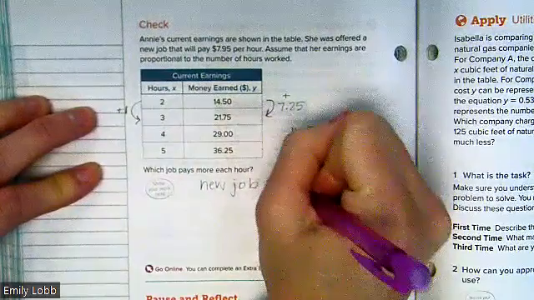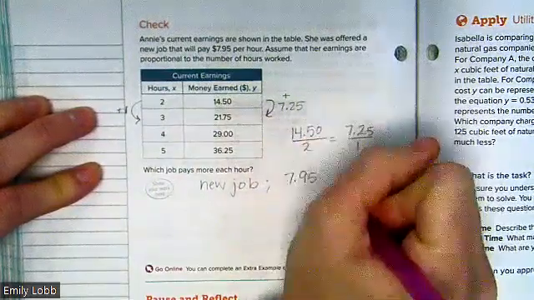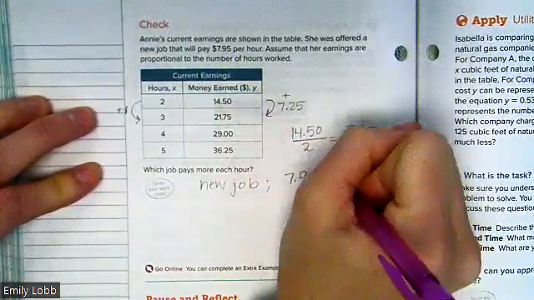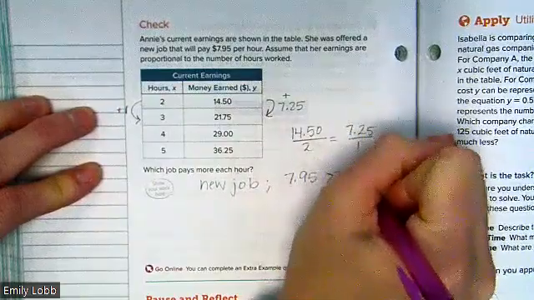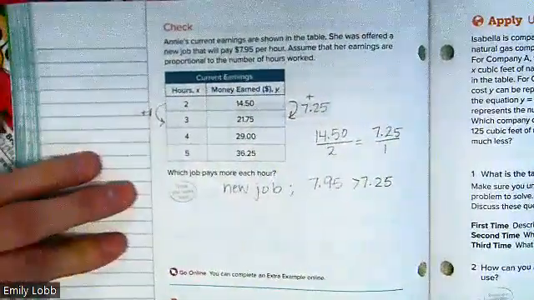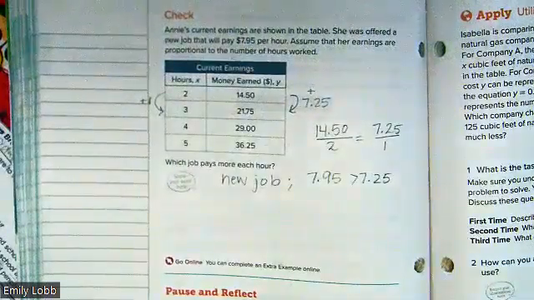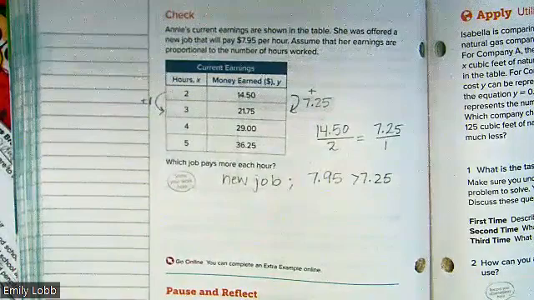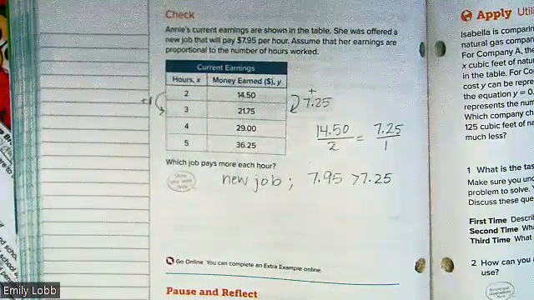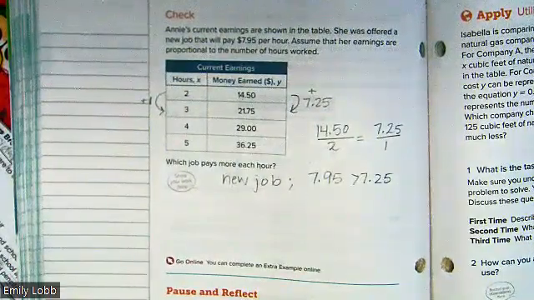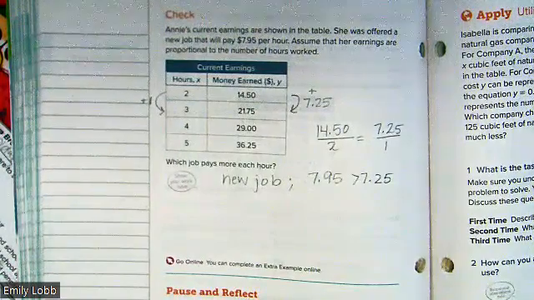Because of course, $7.95 is greater than $7.25. And I know it doesn't seem like a ton, but when you multiply that by 40 each week, it makes a difference, right? $28.